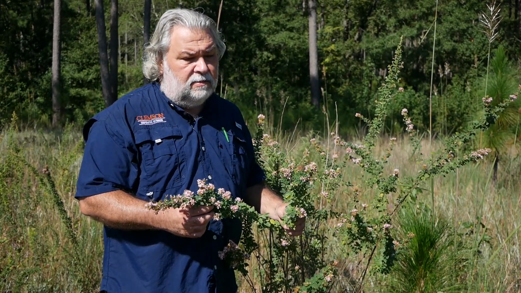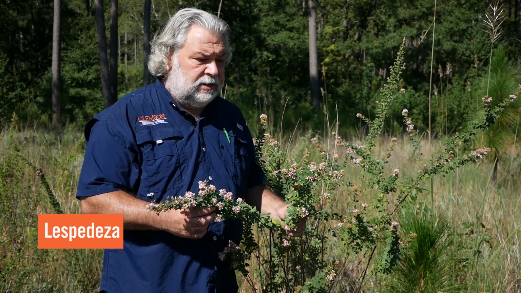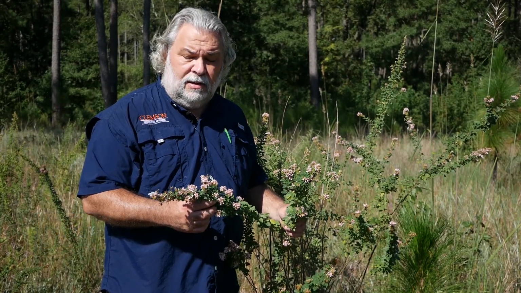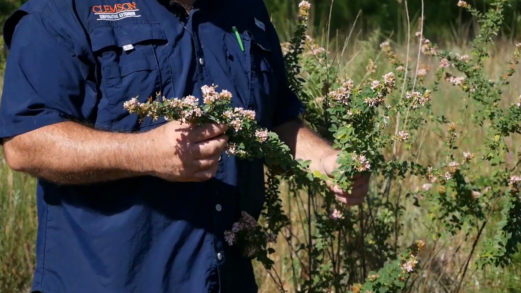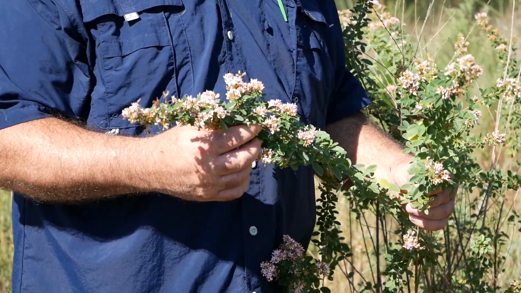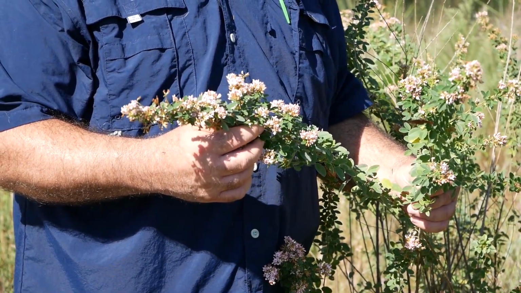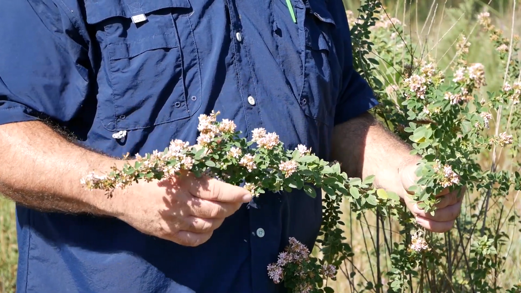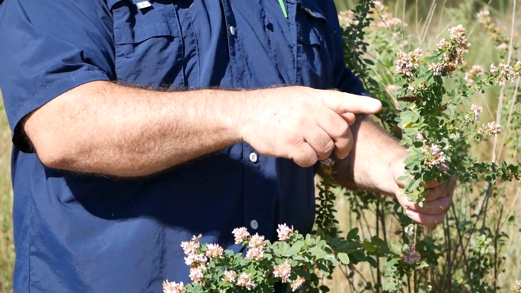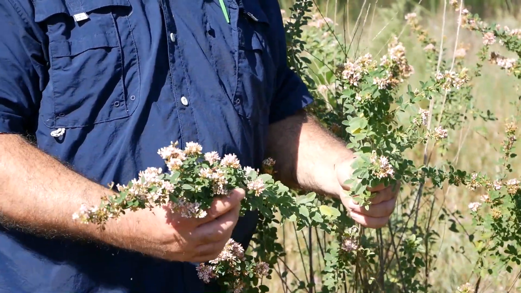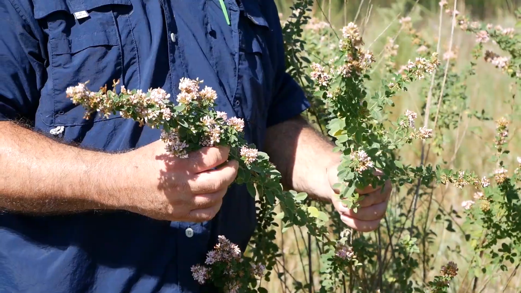This is one of the Lespedezas. Lespedeza is one of the genera in the legume family. You can see this is one of the native shrub Lespedezas, and it's going to produce a lot of seed, a lot of that hard, persistent seed high in protein that is important for quail later on in the year. As you might have noticed, there's a little dusky-winged butterfly flying around, testifying to the fact that it is a good pollinator species as well.